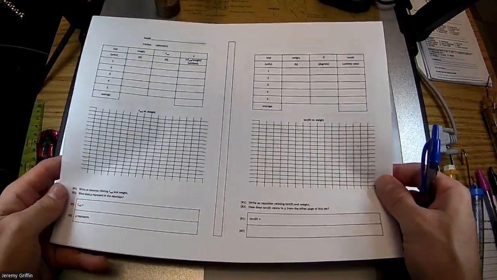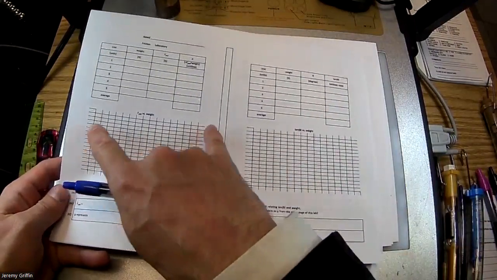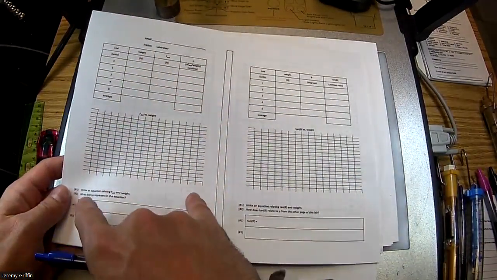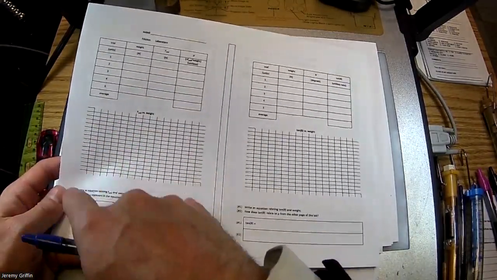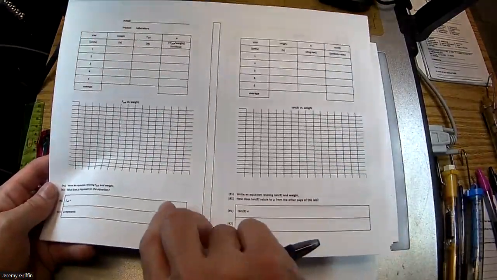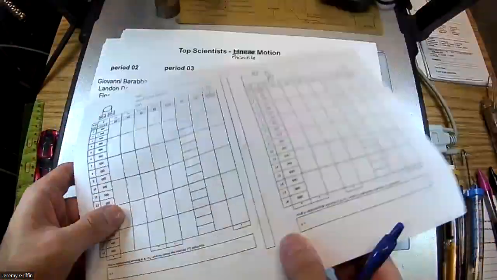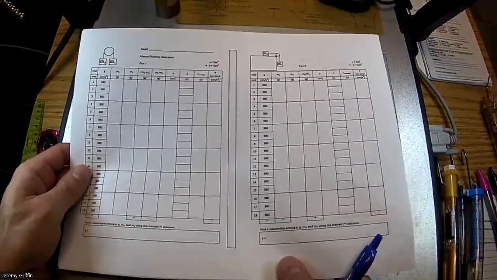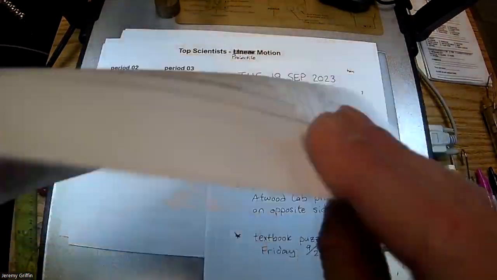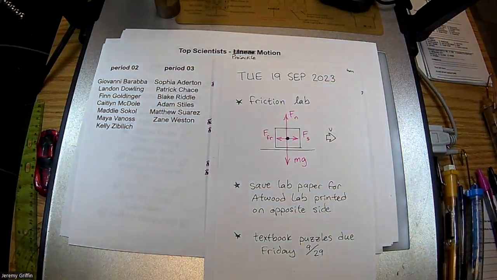I have a friction lab lined up for you guys. You got this page on your desk? Okay. Now, there's two halves to this friction lab. I'll have you guys do the first half. Then about halfway through class, I'll restart the video and we'll help you guys out with the second half. On the back side of this paper is another lab, so hold on to this paper at the end of class, because we're going to do that lab, probably tomorrow.